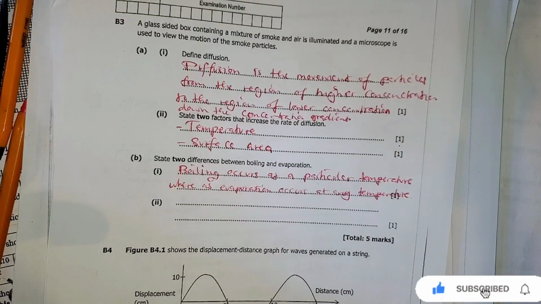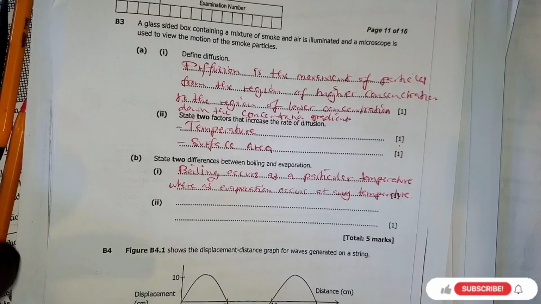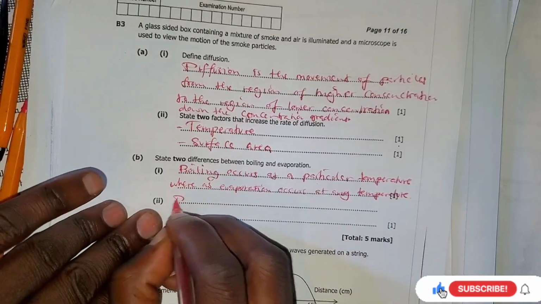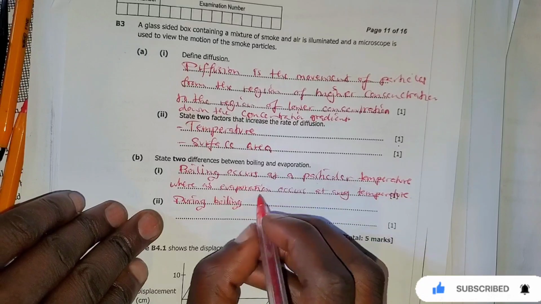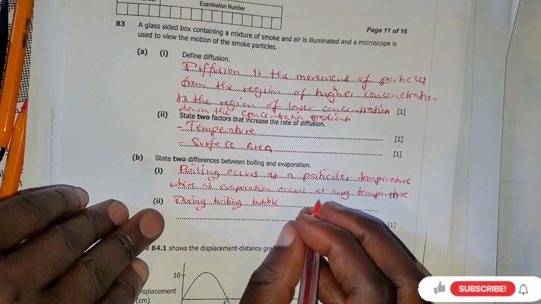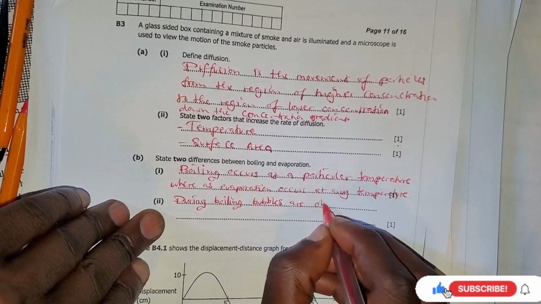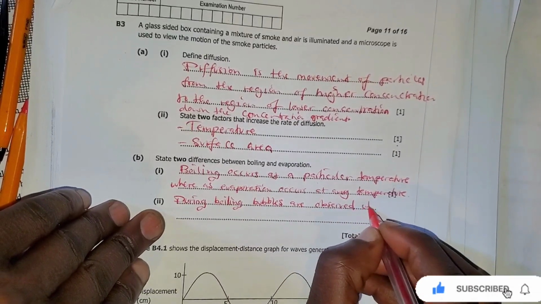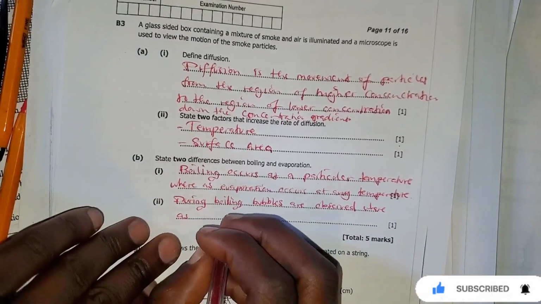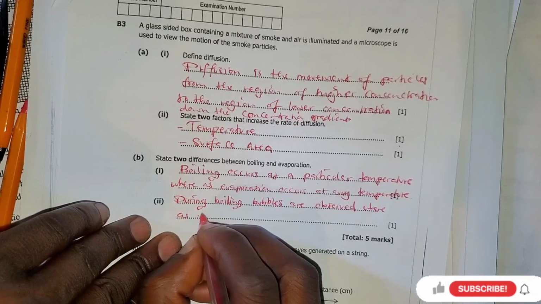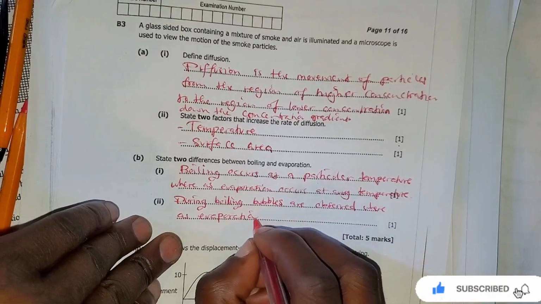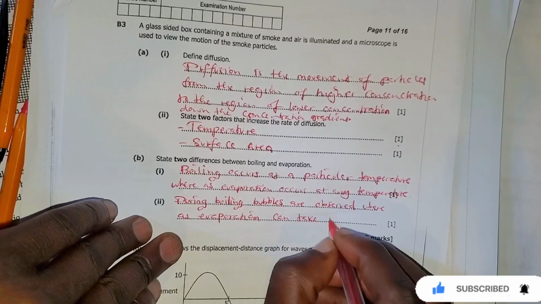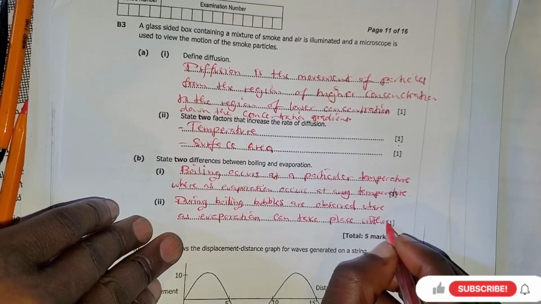The other one is that during boiling, bubbles or effervescence are observed, whereas evaporation can take place without bubbles.